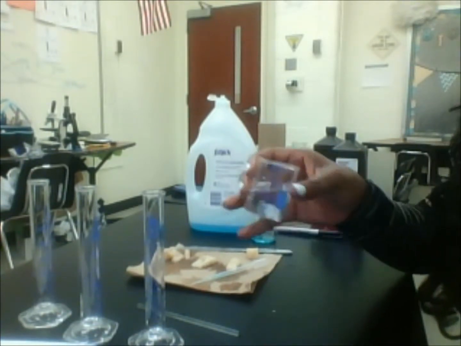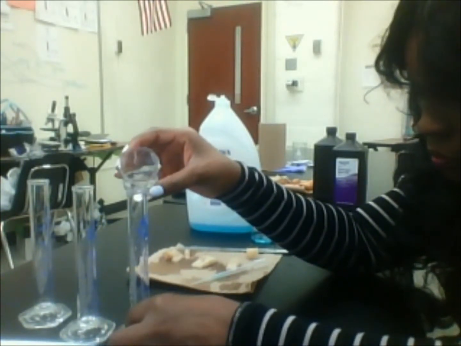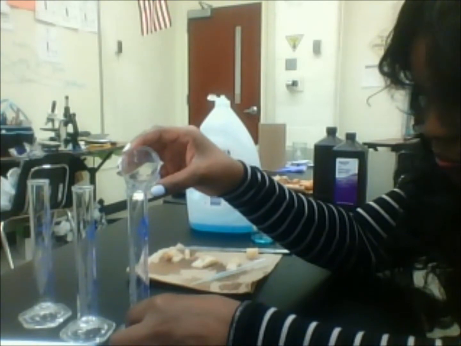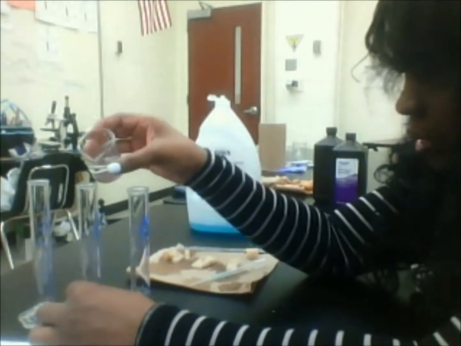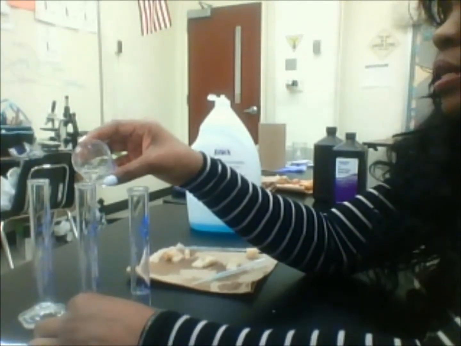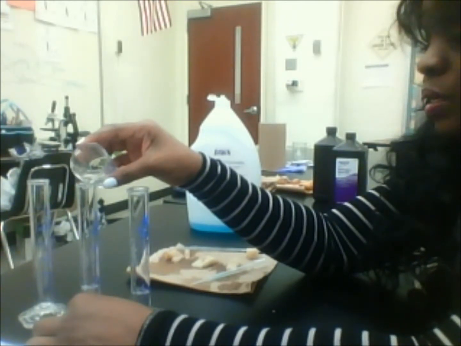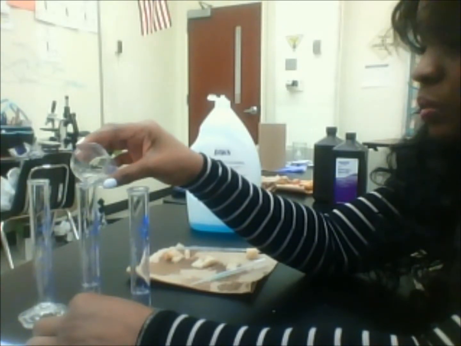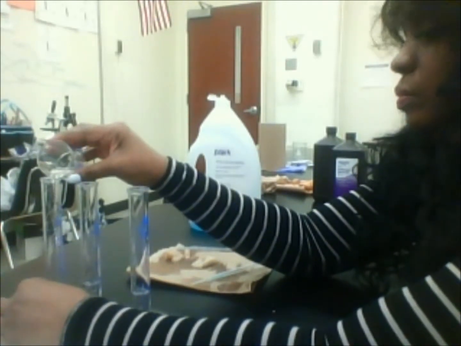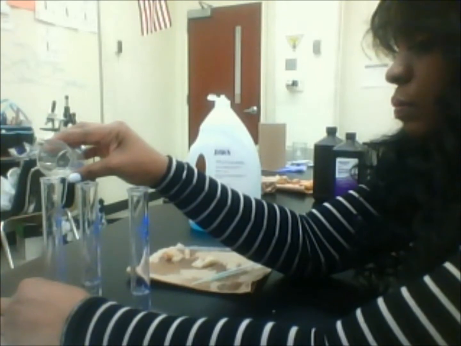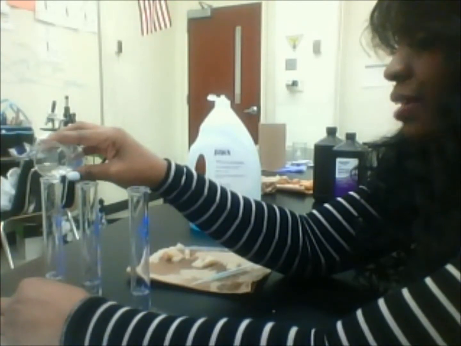I've pre-measured it here. To each one of these graduated cylinders, I'm going to add about 10 milliliters of hydrogen peroxide. So that's 10 there, and I'm going to add 10 in this other one. You should be reading these at eye level, which means I probably should be down a little bit more, but I can see it. And I should be able to just pour the rest in here if I measured my 30 accurately.